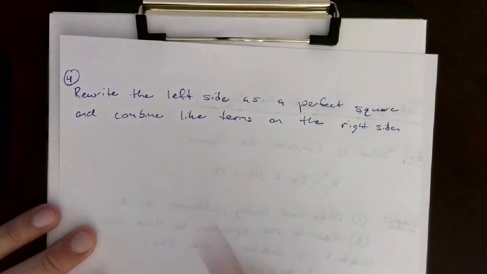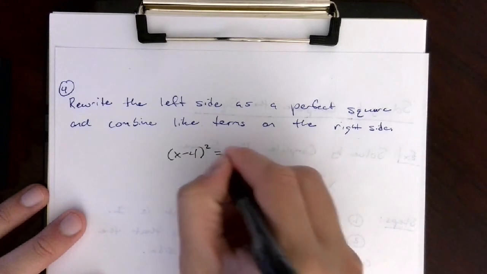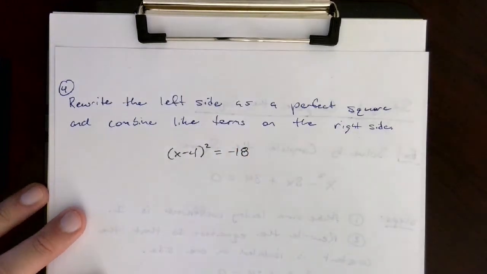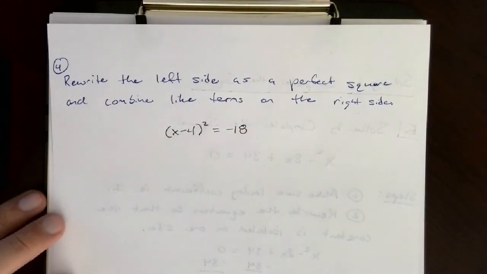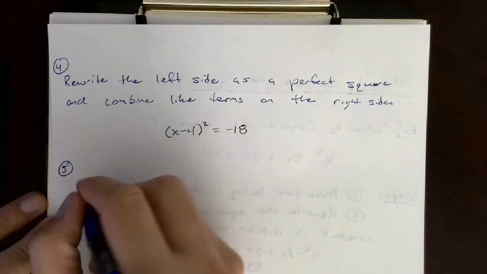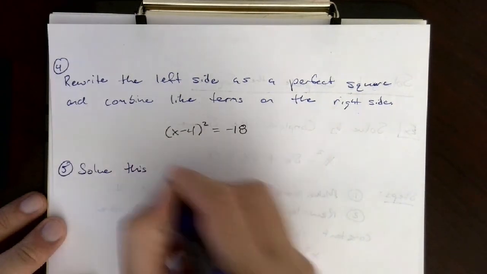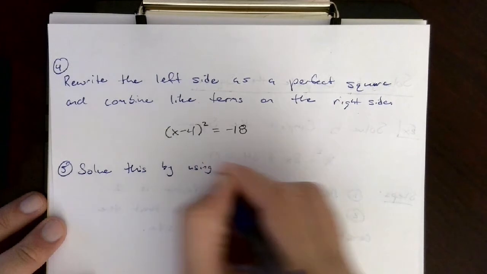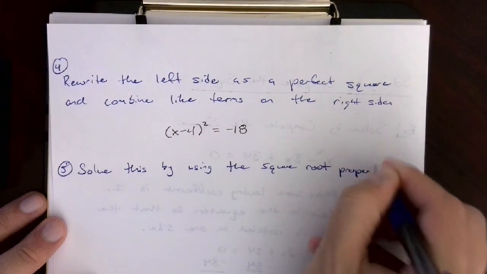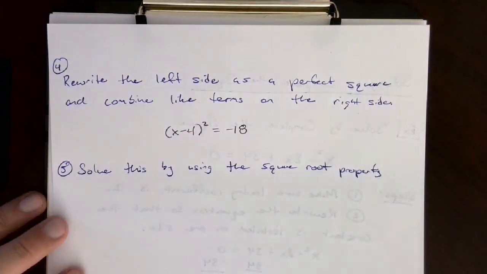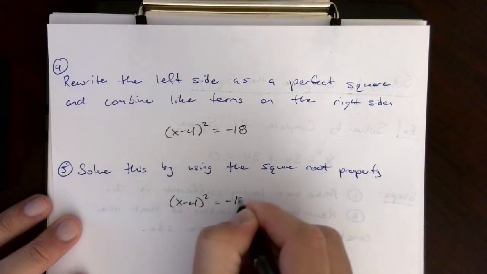I'll write it up here just so we see it again. So we have this x minus 4 squared equals negative 18. You should know how to solve this. We've seen in the past that if you have a perfect square on one side equal to a constant, you're trying to solve for that variable, we use the square root property. So now I'll say solve this by using the square root property, which really means you're taking the square root of each side. So I have x minus 4 squared is equal to negative 18.